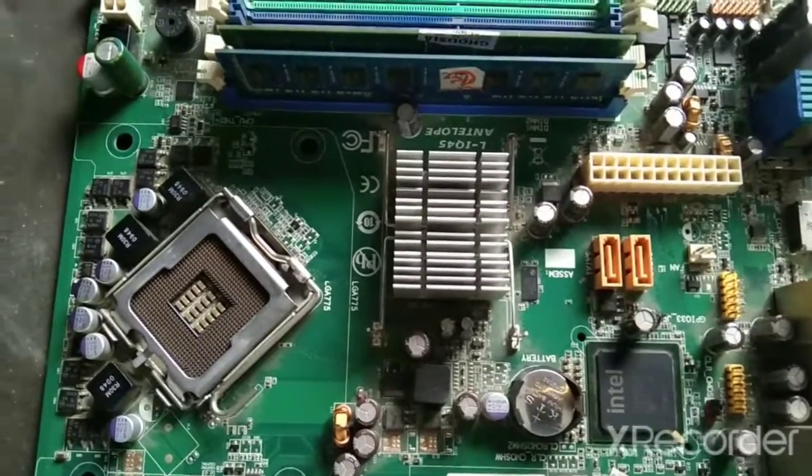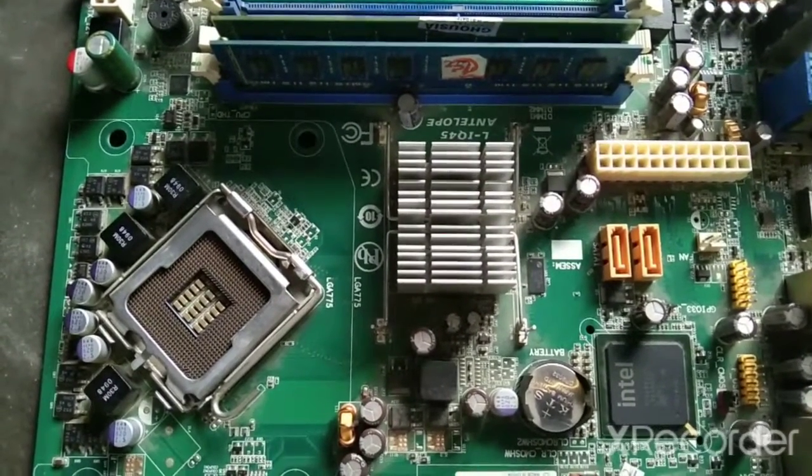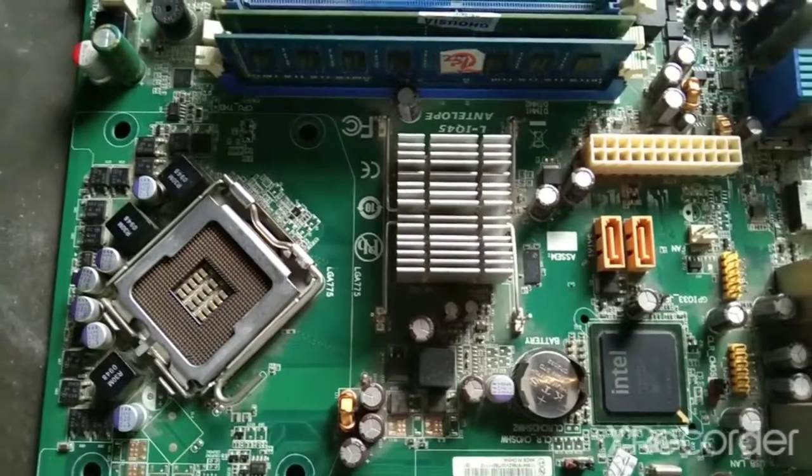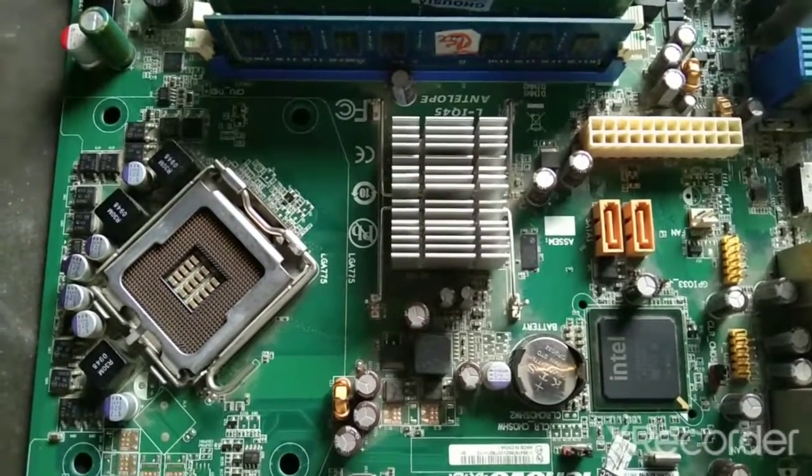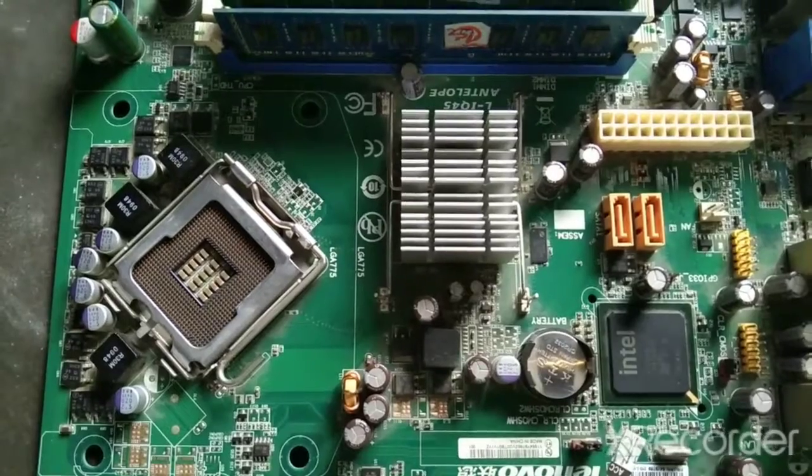Assalamu alaikum. Today in this video I will tell you about the different components on the board, and I will tell you how you can read the board of a PC.